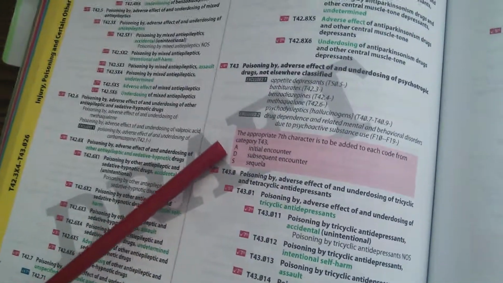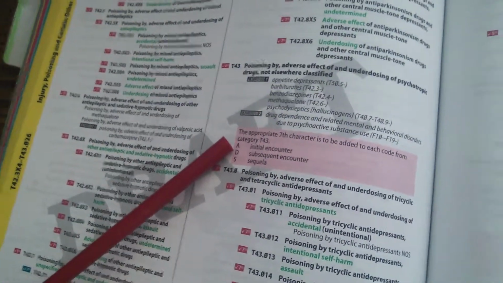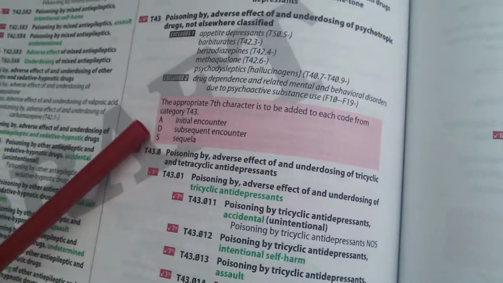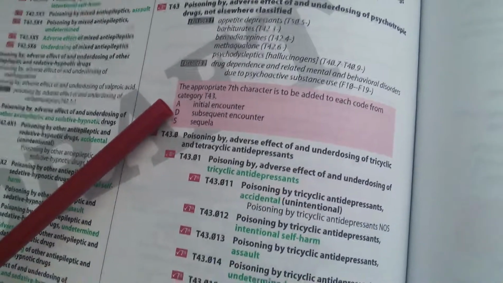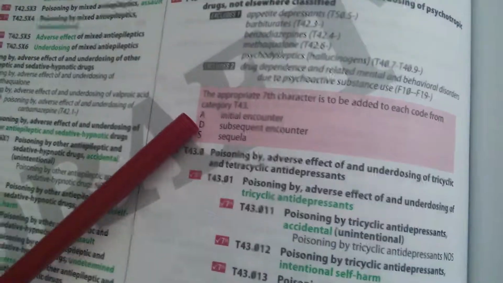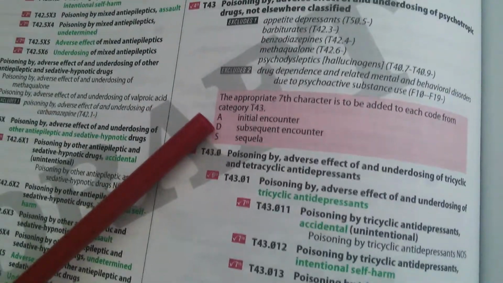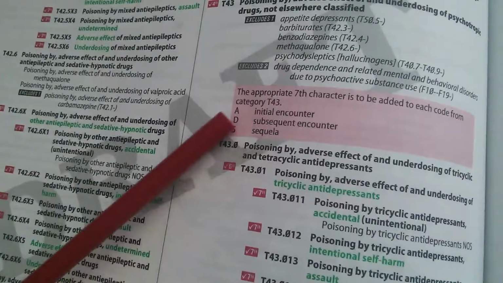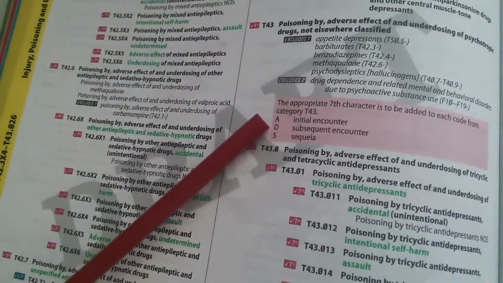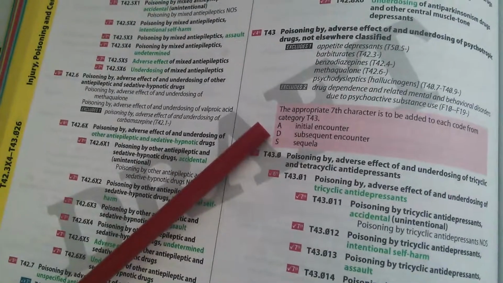So we need one additional character that the index didn't give us. That's where we have to come to the tabular. In the tabular, it tells you that whatever code you find, you have to add the A for initial encounter, right? Because that's what our text says, initial encounter. So whatever code we find, we have to add the A to the final code, right? So, okay, we keep that in mind. Then let's keep looking for a code.